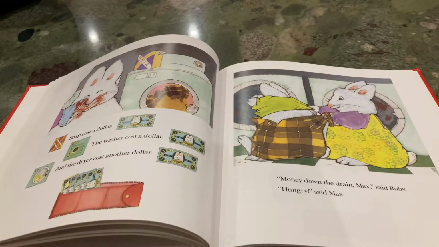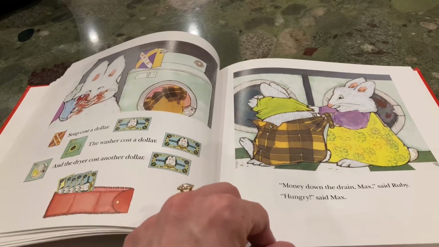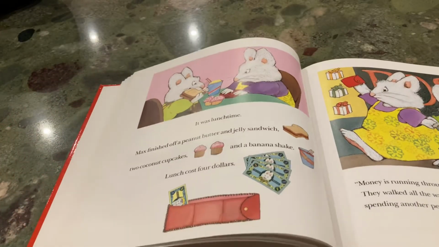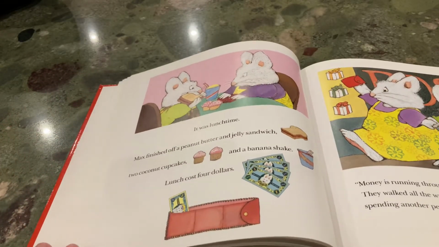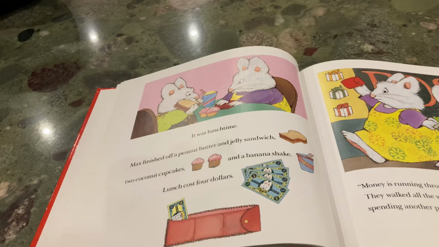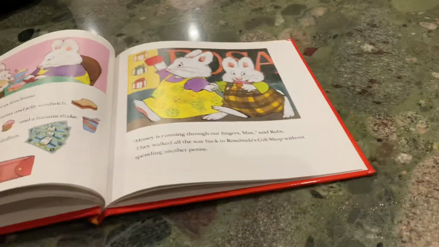Money down the drain, Max, said Ruby. Hungry, said Max. It was lunchtime. Max finished off a peanut butter and jelly sandwich, 2 coconut cupcakes, and a banana shake. Lunch cost $4. Oh my goodness.